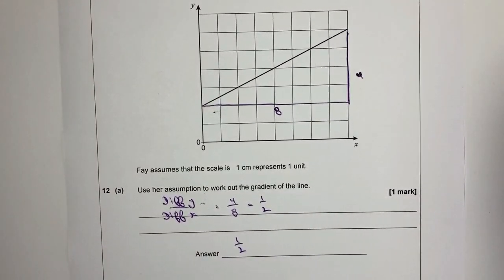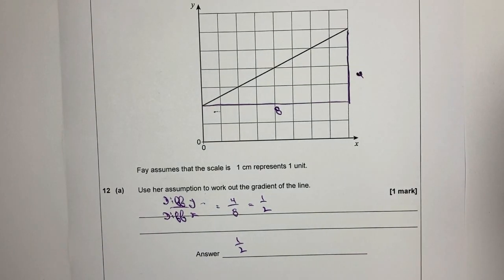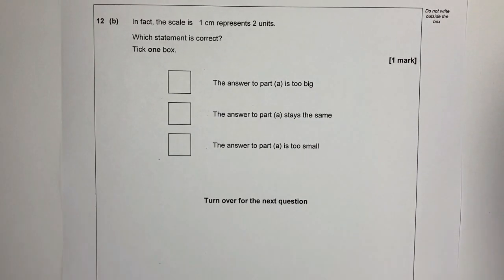All right, let's have a look then at part B, and it says, in fact, the scale is 1 centimetre represents 2 units. Which statement is correct? Well, actually, the answer to part A remains the same. The reason it remains the same is because both the y-axis and the x-axis basically just double, so it doesn't really matter. You're going to get exactly the same gradient. I hope that's okay for you.